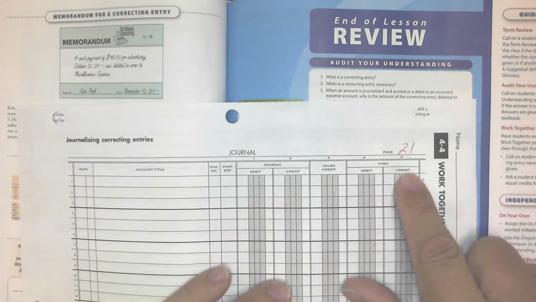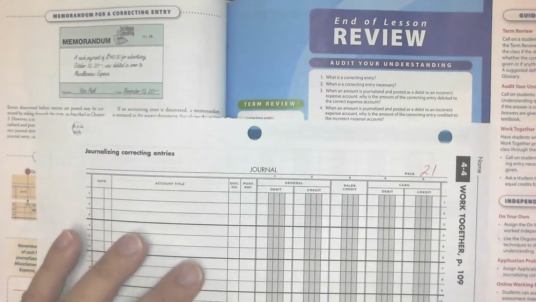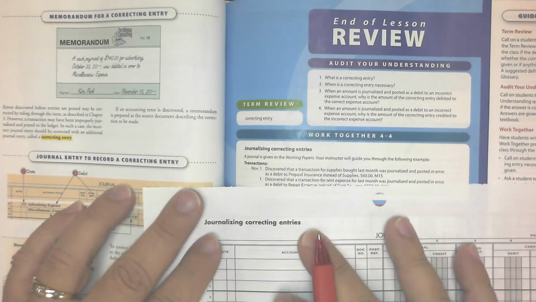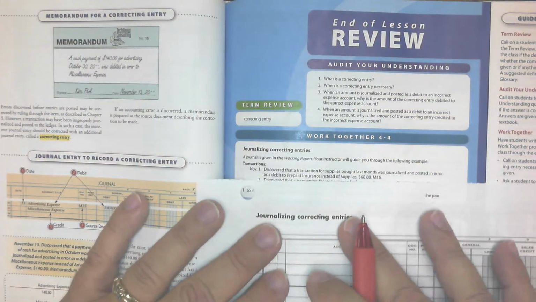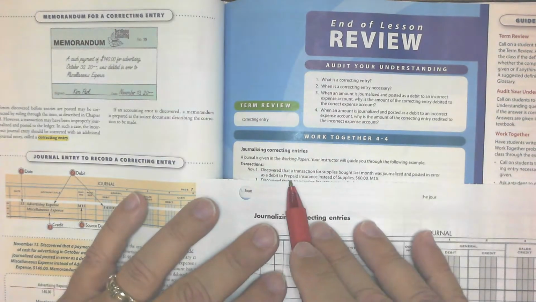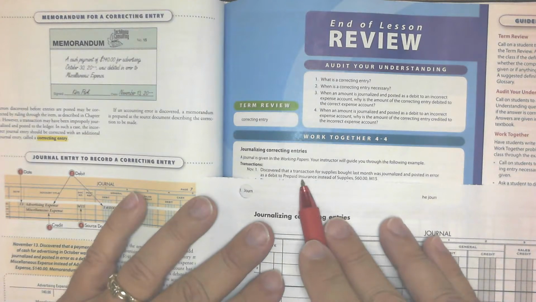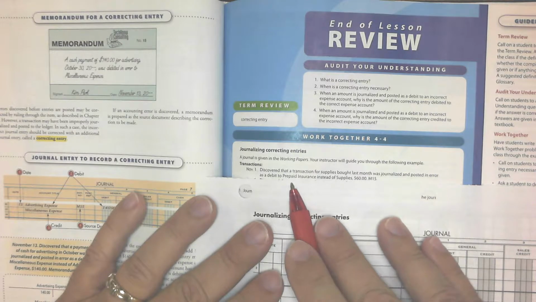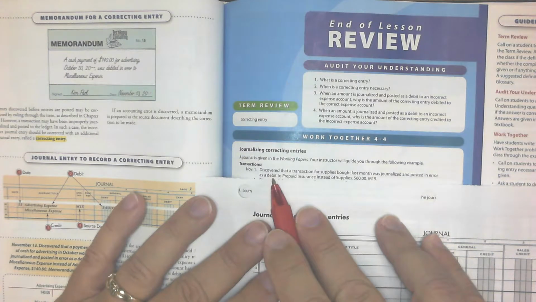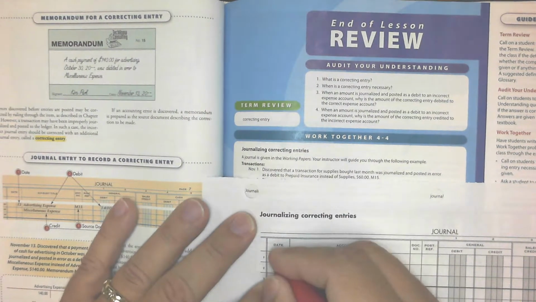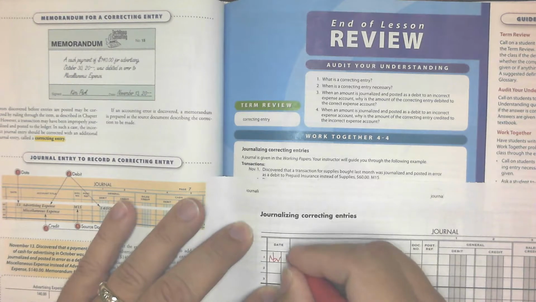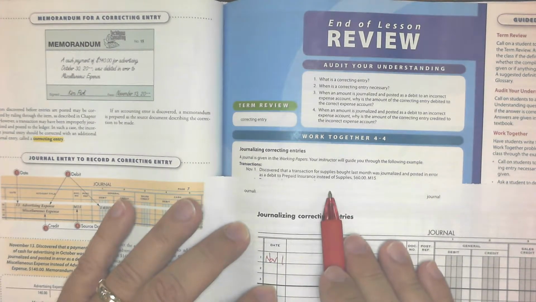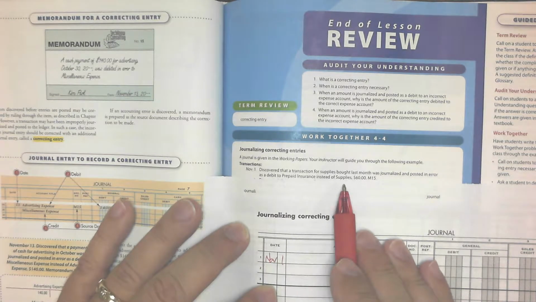Okay, it stopped. So the first one, on November 1st, the transaction for supplies was entered as a debit for prepaid insurance. So the first thing we're going to do is put that date down here, November 1st, and journalize our supplies transaction correctly.